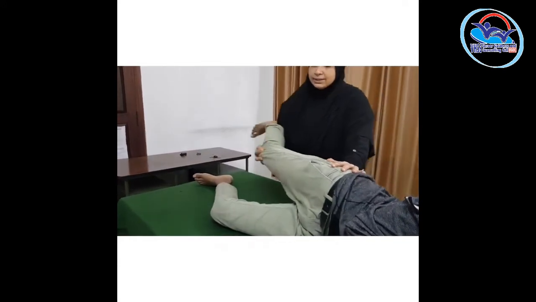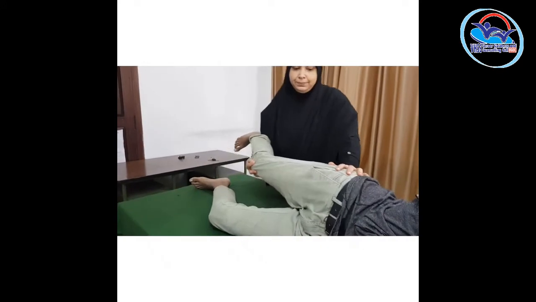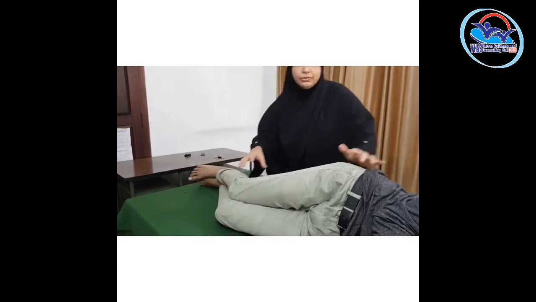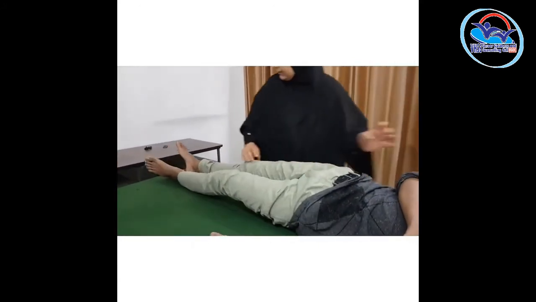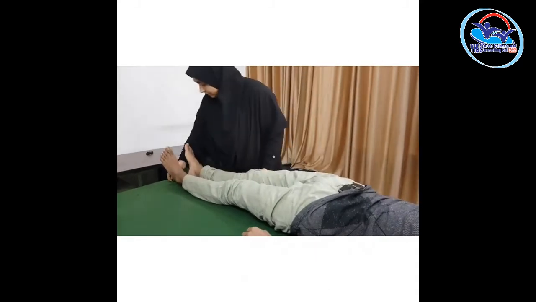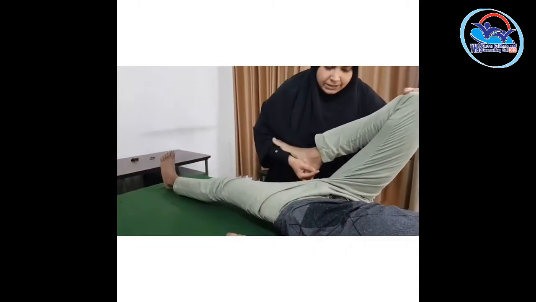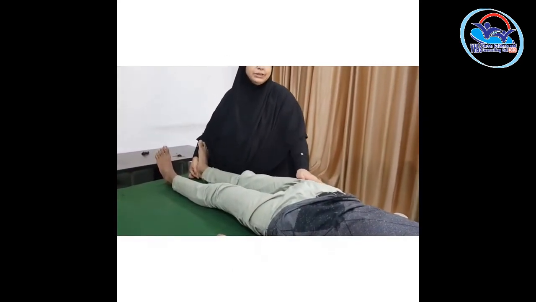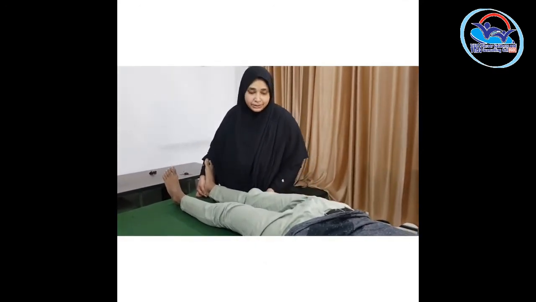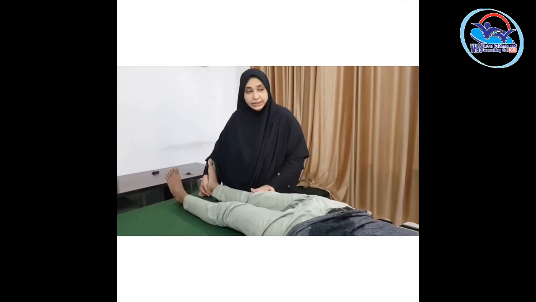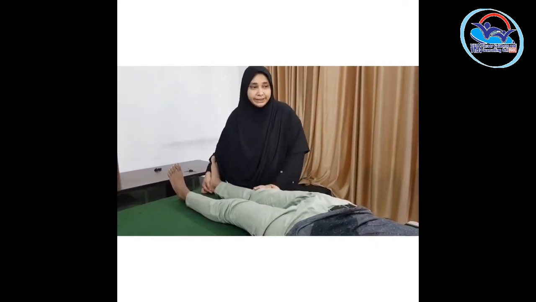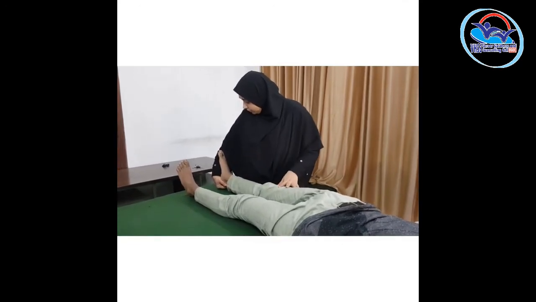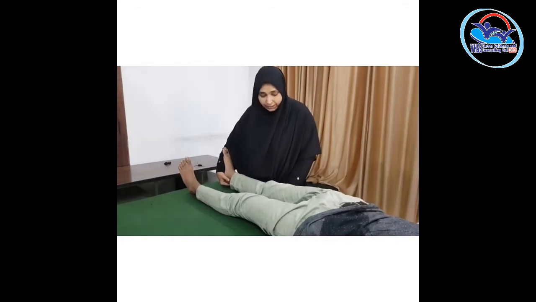Now we have discussed all the movements of the hip. So we will keep the patient again straight. You remember that we did hip flexion the same way, hip and knee flexion and knee extension. Hip extension we did in the side lying position. This is a combined movement of hip flexion, knee flexion and knee extension. For that I am holding the heel.